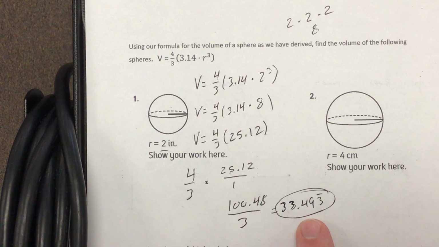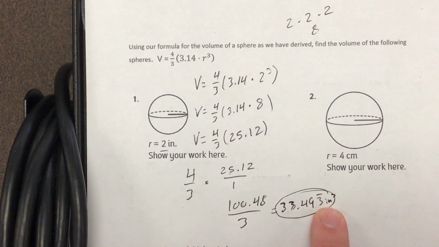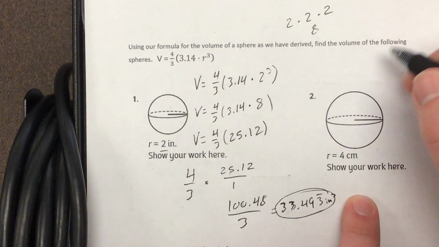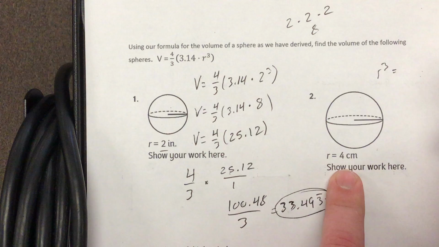How are we going to label this? With inches with the 2 on top. Cubed, right? We're talking volume, so it's going to be cubed. All right. Let's do this one now. What's our radius going to be? If we're going to have our radius cubed, our radius is 4. So what's 4 cubed?